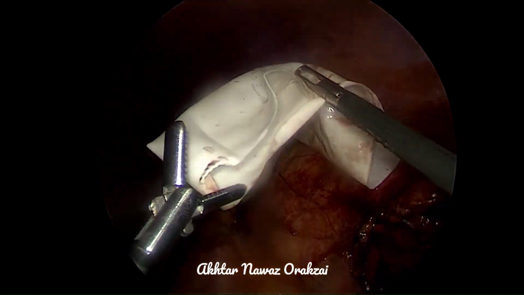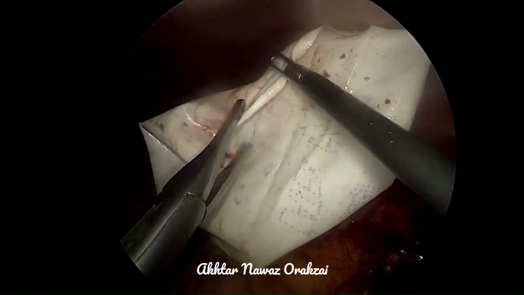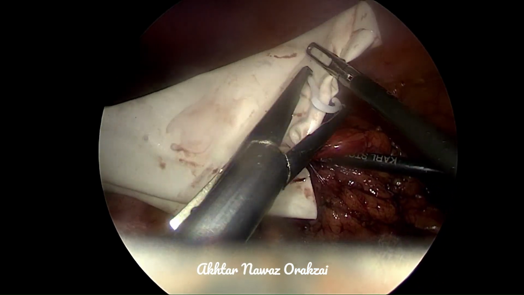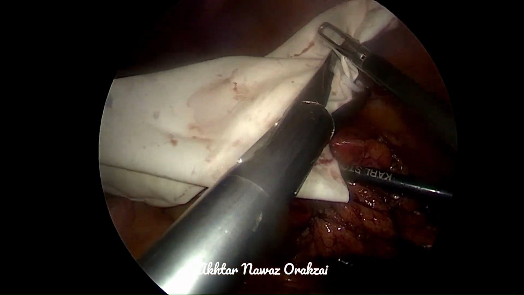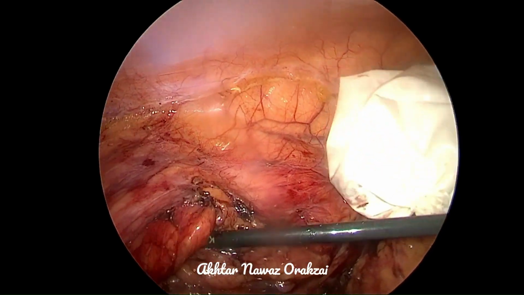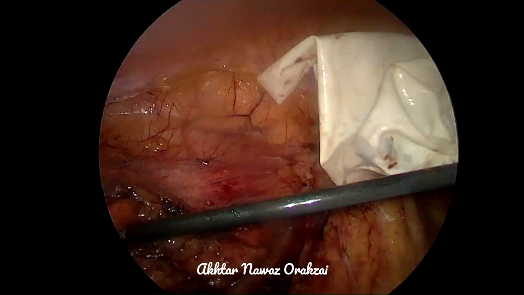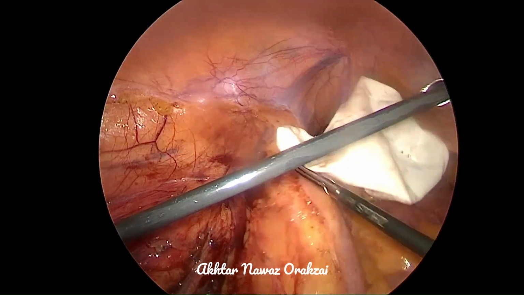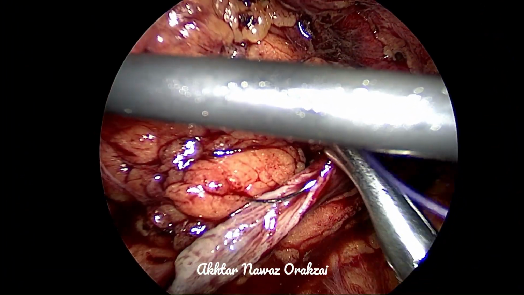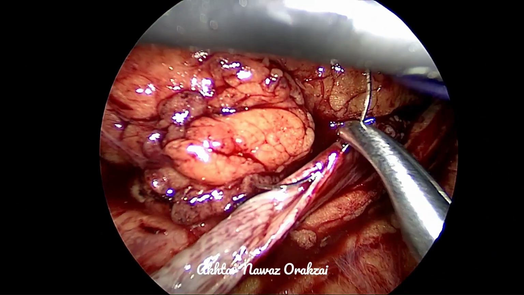So when the 5 stones are completed, we are going to close the mouth of the glove bag so that they do not drop into the peritoneal cavity, and we will place it somewhere safe and visible where we can remove them by the end of the procedure. So we start with the repair.